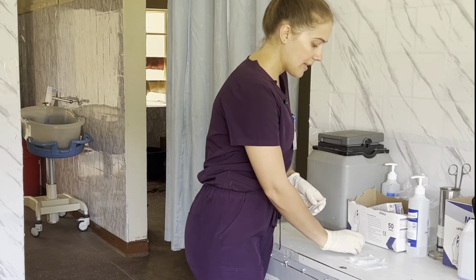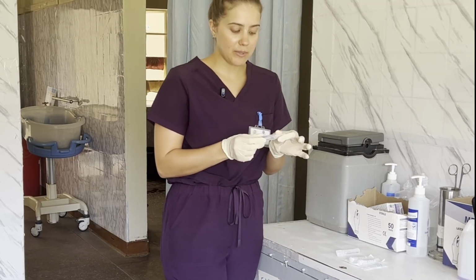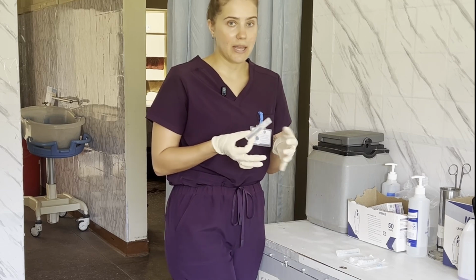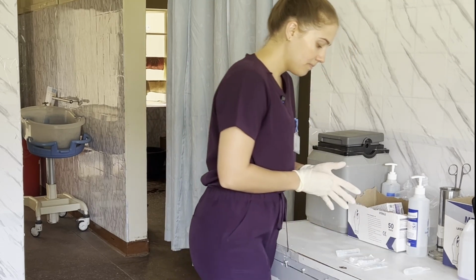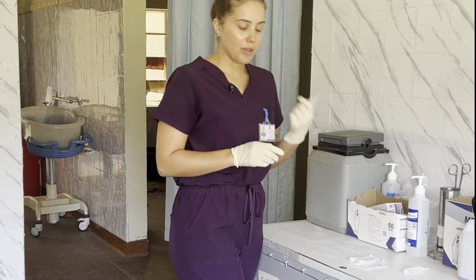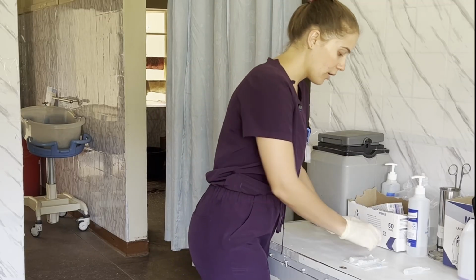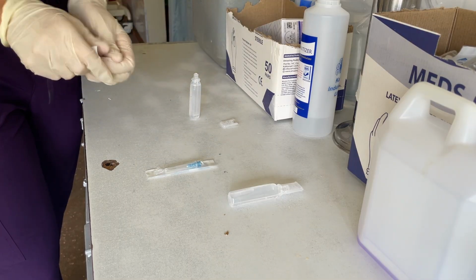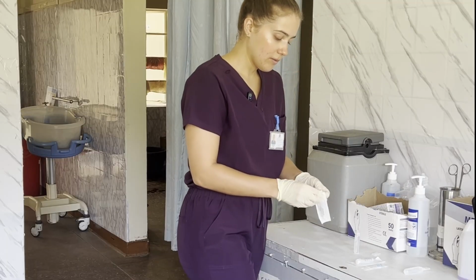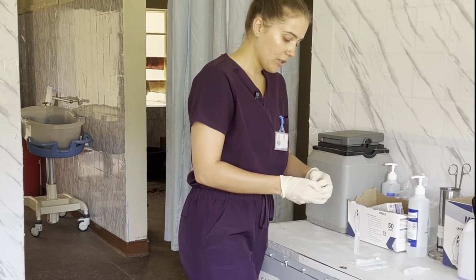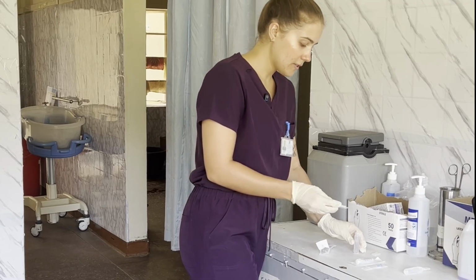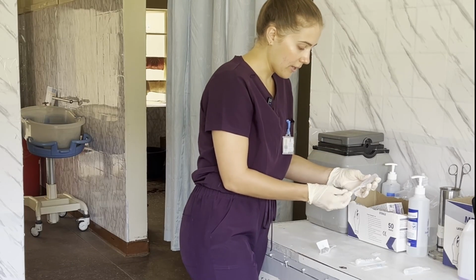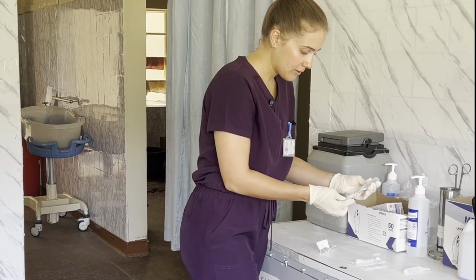And then for demonstration purposes, this is an actual medication. We'll say it's X-Pen. Okay, so I'll set that aside. But first I'm going to draw up the flush. So I have my water for injection. I'll just take the cap off the top, open my syringe. You'll need to draw up 2 milliliters: 1 milliliter before you give the medication, and then 1 milliliter for after.